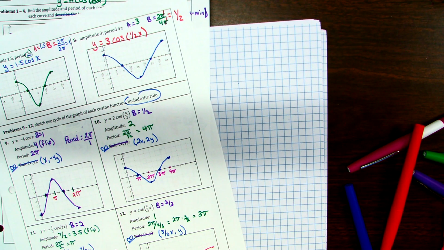Write your name on the back. You have your 5-minute timer. Everybody has their 5-minute timer. Oh, good.